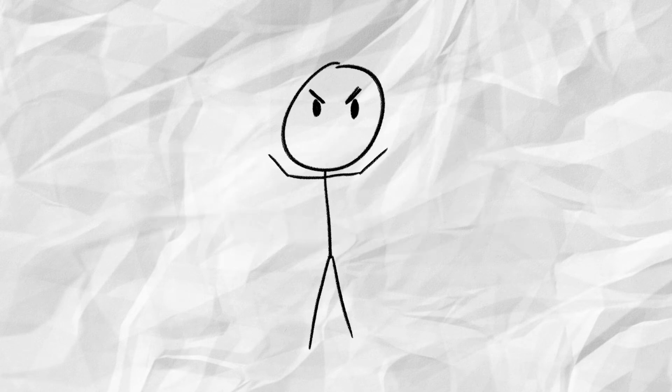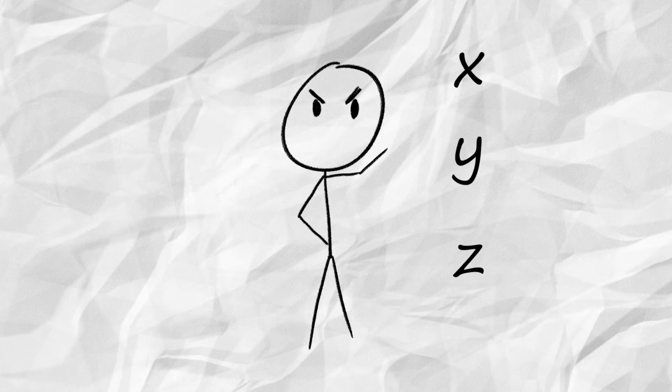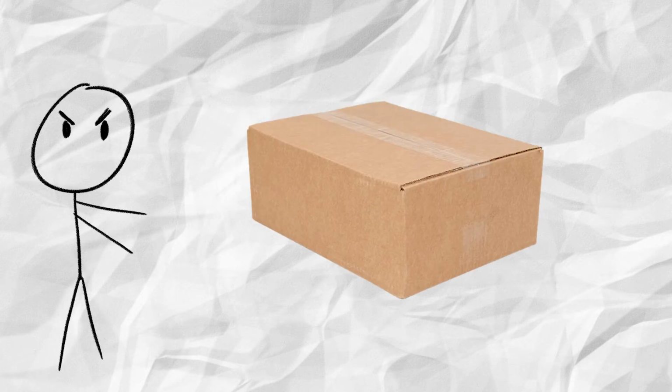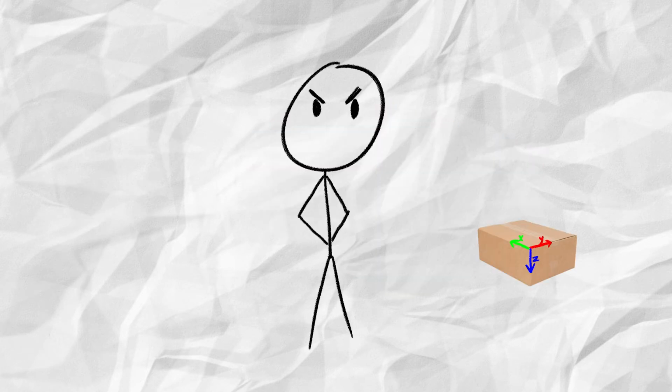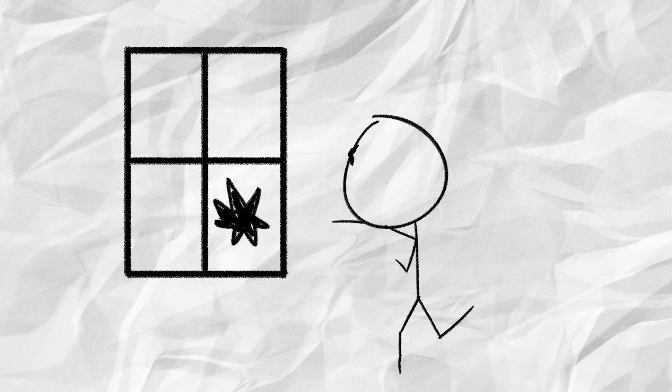The third dimension. Alright, so things are starting to make more sense now. The third dimension has x, y, and z axes. I really shouldn't have to give examples of this, but here's a cardboard box. You can slap the axes on it just like this. Bam! Third dimension done. Easy. Get out of here.